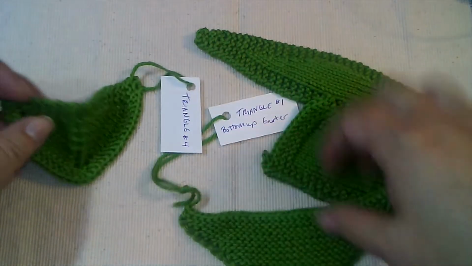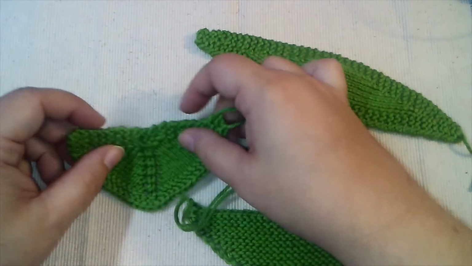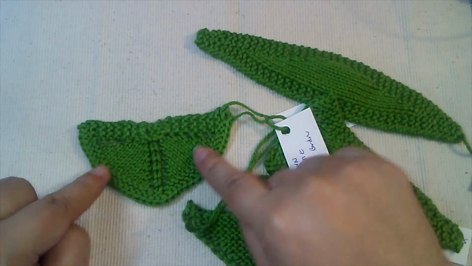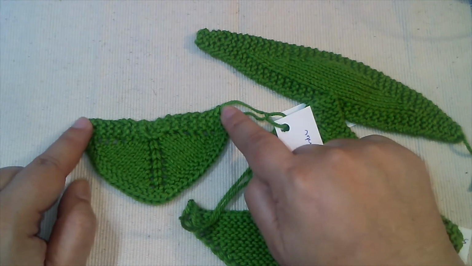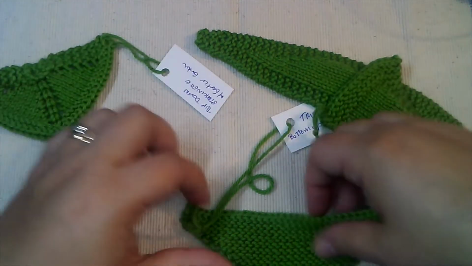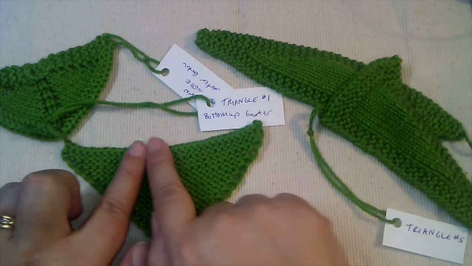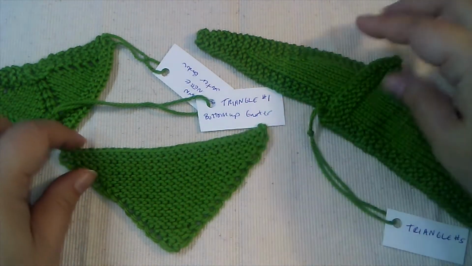First off, let's talk about the basic triangle shawl shapes. You can knit them from the top down, from the bottom up, or from side to side. That looks like this. If we started a top-down shawl, we'd start here and work out to the edges. If we were to knit one bottom up, you start at this point and work up to the top and bind off here.